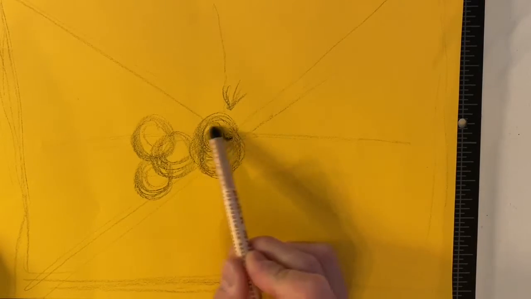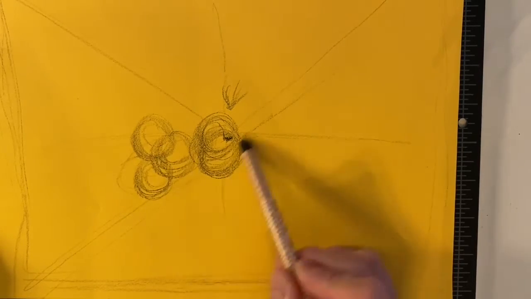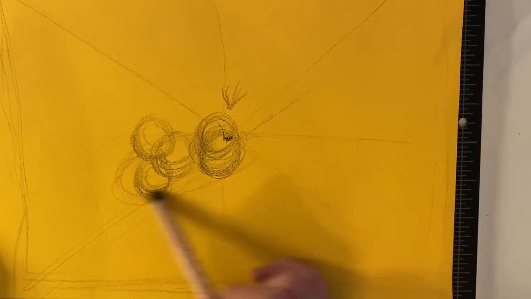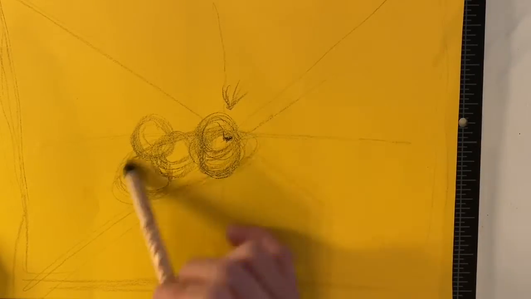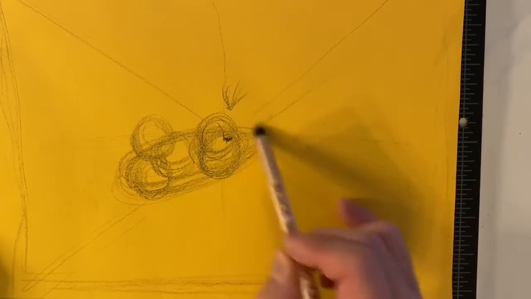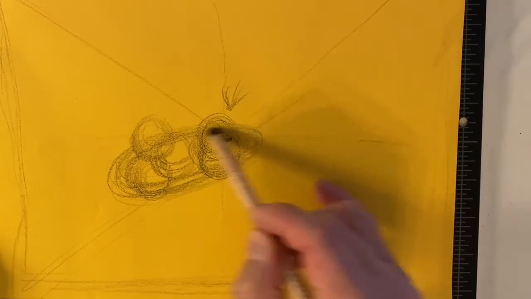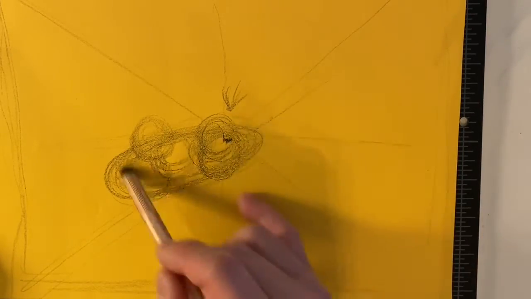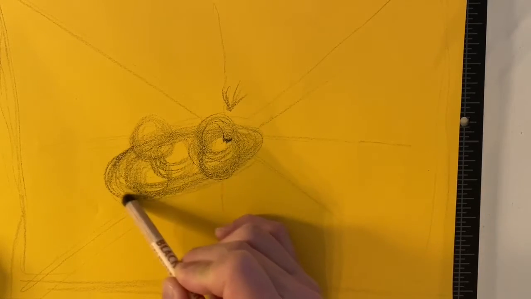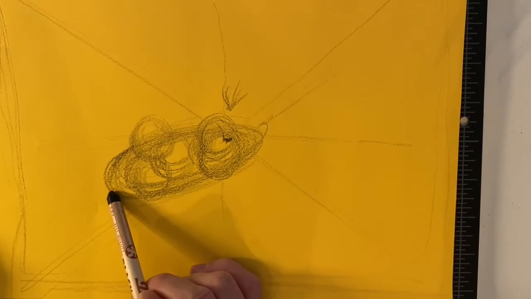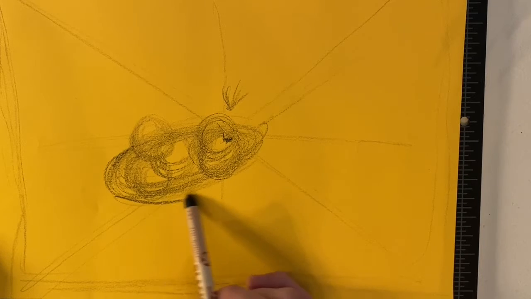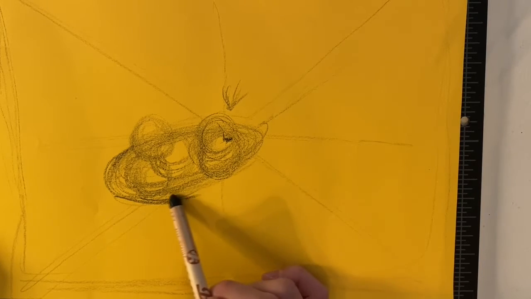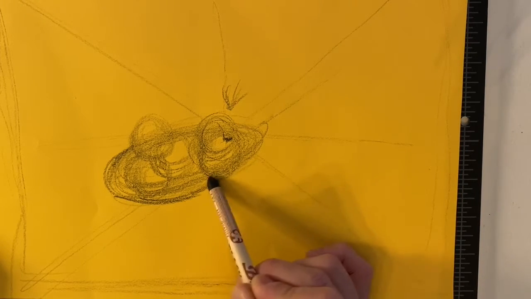Next, I'm going to draw the dish that it's on. And the dish is kind of like an oval. So I'm going to draw an oval, slowly, so I don't make it too big. There you go. Just try to match the size of the original. And underneath the dish, I'm going to put a little bit of a curve representing the shallow depth of the bowl.